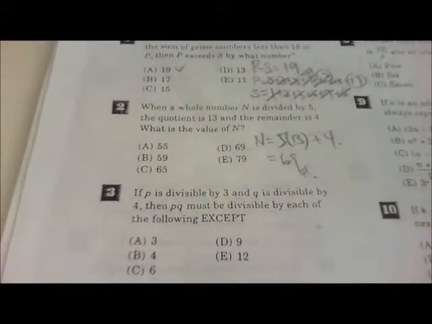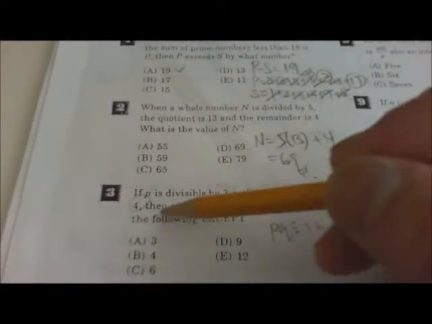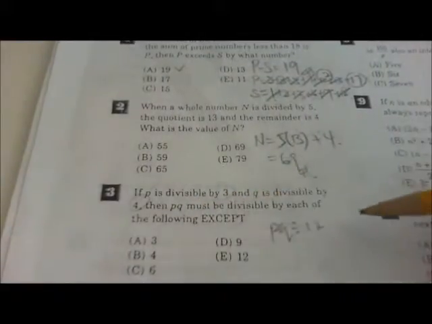Number 3. If P is divisible by 3 and Q is divisible by 4, PQ means that you multiply them, then you multiply 3 and 4. So that means PQ must be divisible by 3 and 4. 3 times 4, which is 12. So they said which one is divisible by each of the following except, the number that is not a factor of 12. So 9 is not a factor of 12.